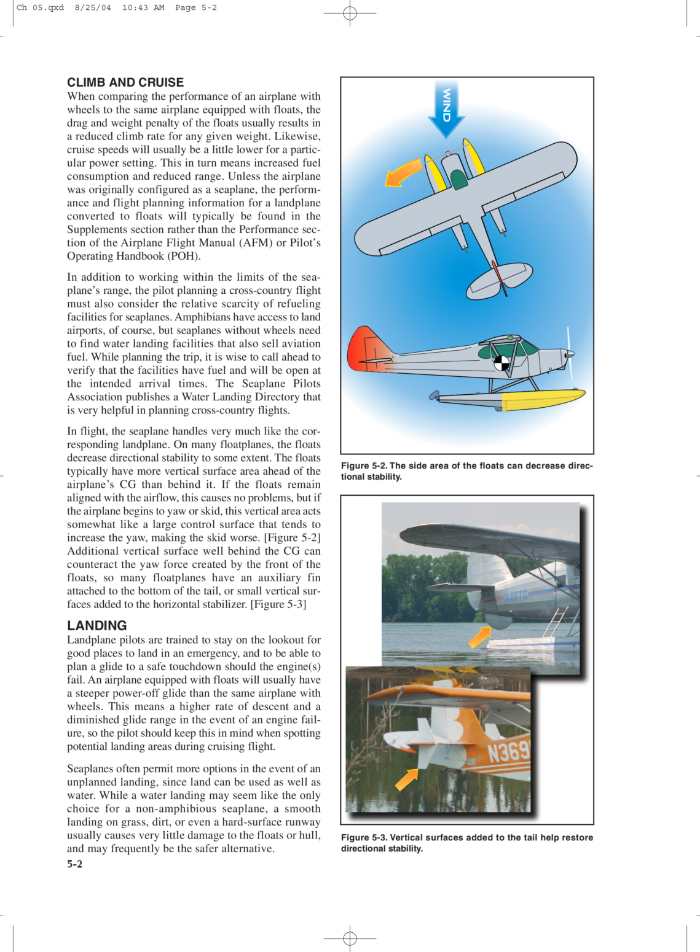Figure 5.3. Landplane pilots are trained to stay on the lookout for good places to land in an emergency, and to be able to plan a glide to a safe touchdown should the engines fail. An airplane equipped with floats will usually have a steeper power-off glide than the same airplane with wheels. This means a higher rate of descent and a diminished glide range in the event of an engine failure, so the pilot should keep this in mind when spotting potential landing areas during cruising flight.